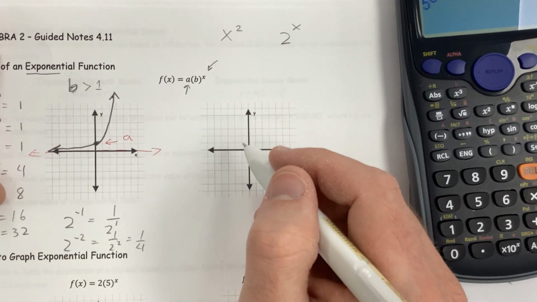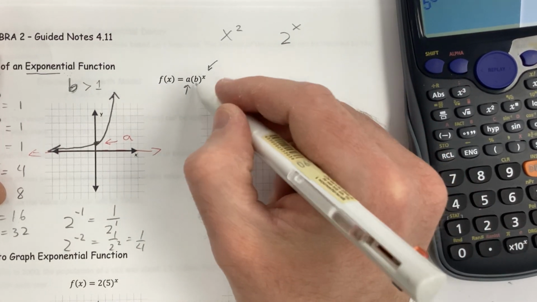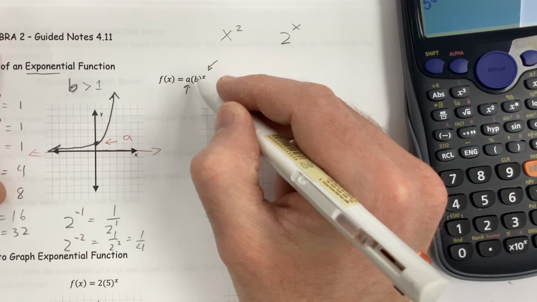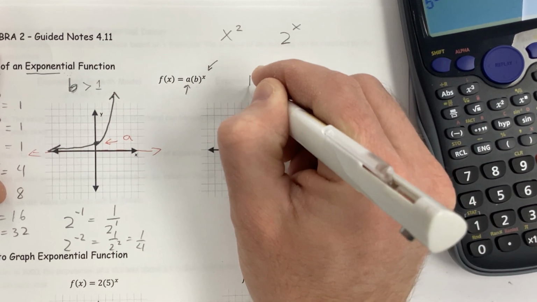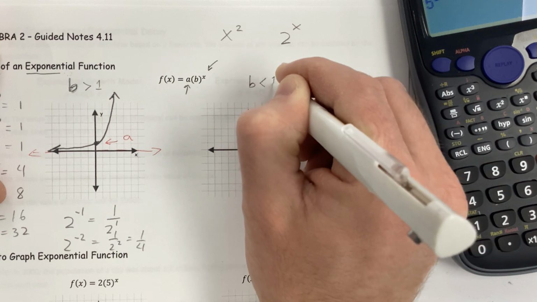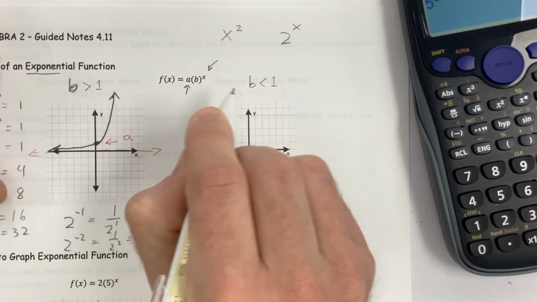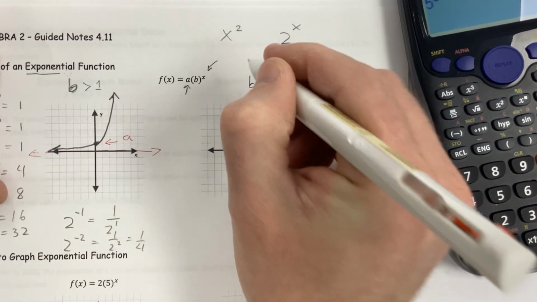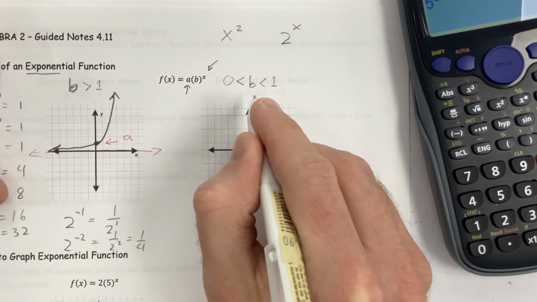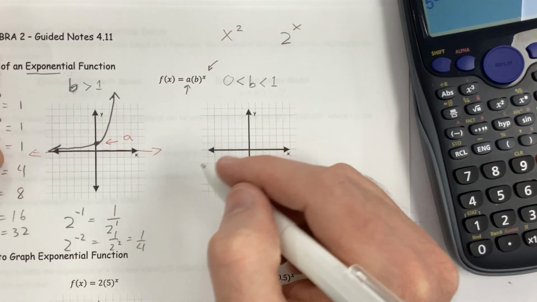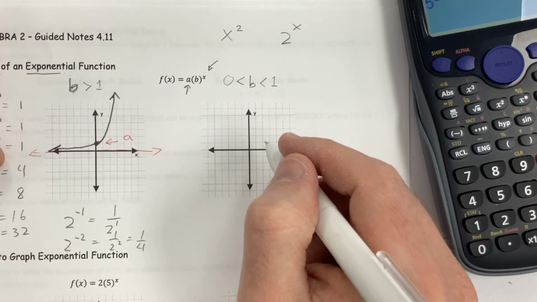This other graph is to show you what would happen if the base, not the a, which can be whatever, but the base itself was a fraction. So if the base was a number less than 1, but by the way, exponential functions don't work if the base is negative, so it would have to be greater than 0. So this is a fraction. Things like 1/2, 1/3, 3/4, those would all be valid ones.